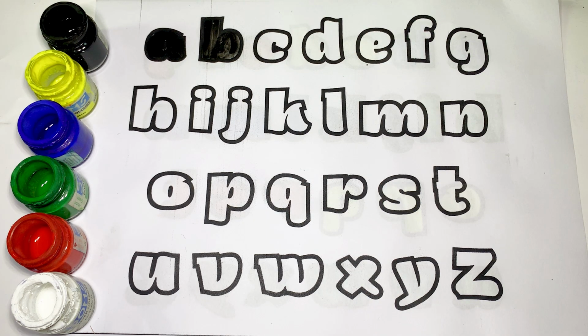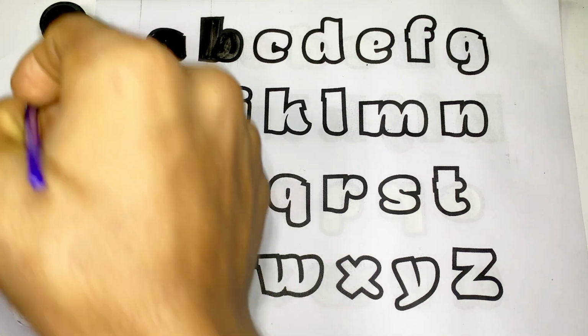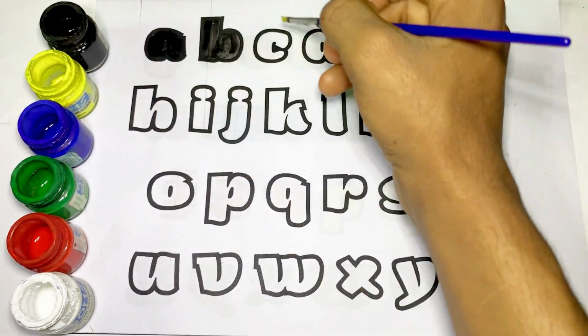Kids, next C. C for cat, C for car, and use yellow color.